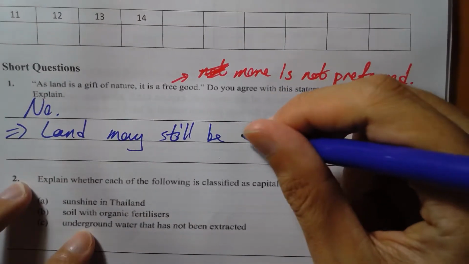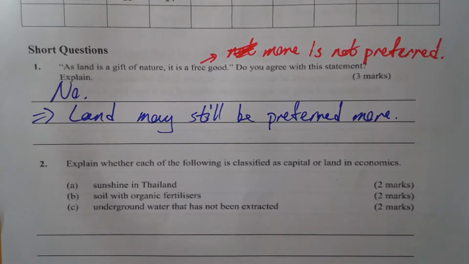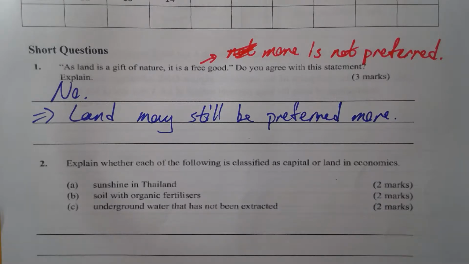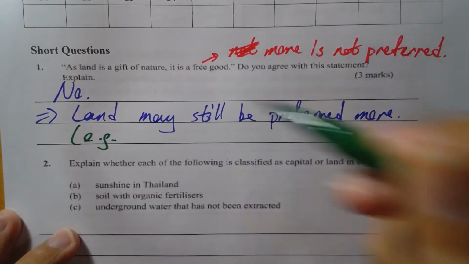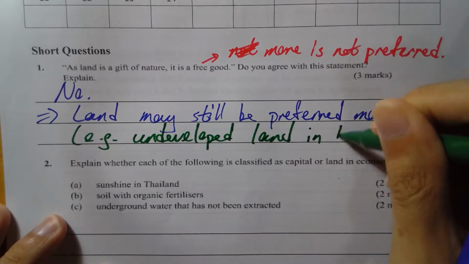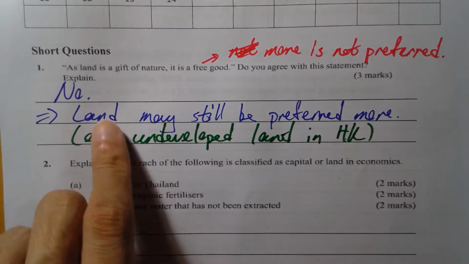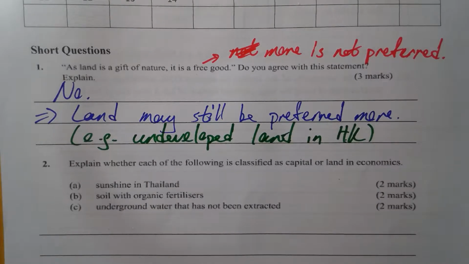Land may still be preferred more. For some land, people still want more. For example, undeveloped land in Hong Kong. Undeveloped land, untouched by humans, that would be land, basically economic land. Do you want more of it? Everyone is talking about wanting more land to build flats, apartments, right? So obviously, land is preferred. More of the land is preferred. So this is one example.